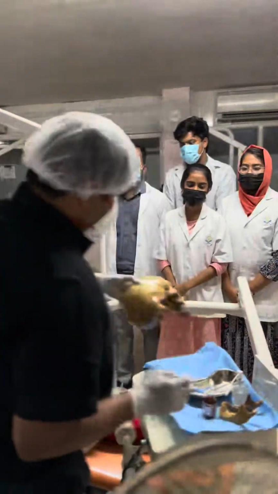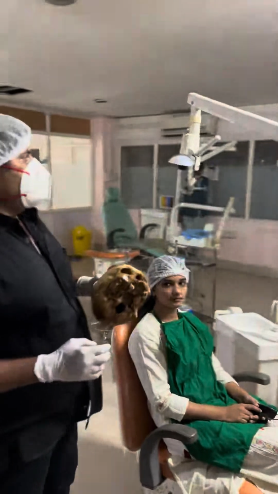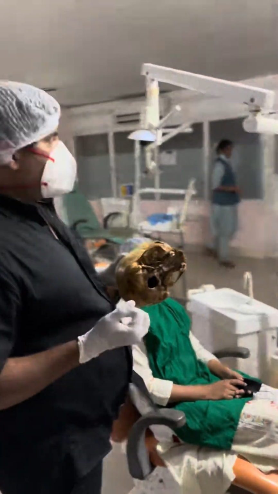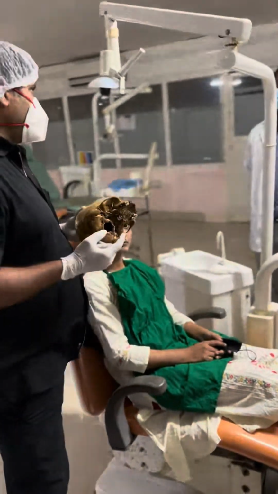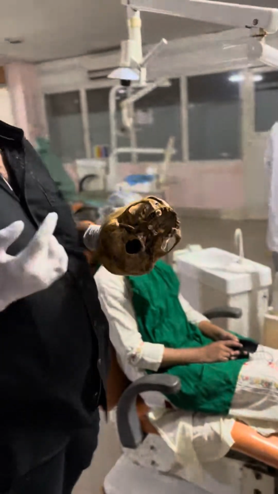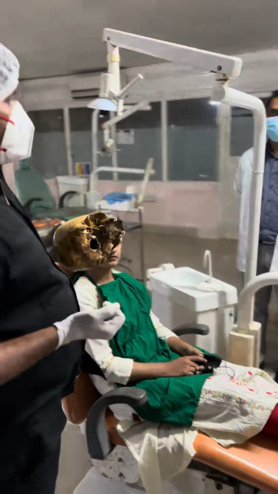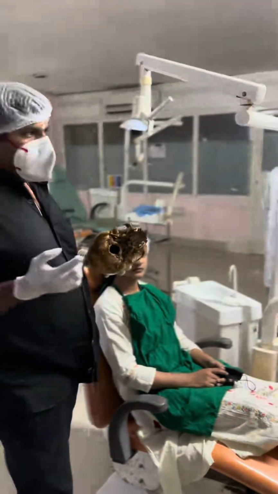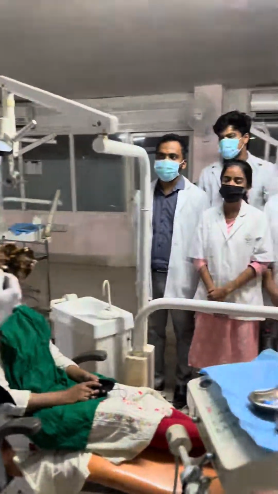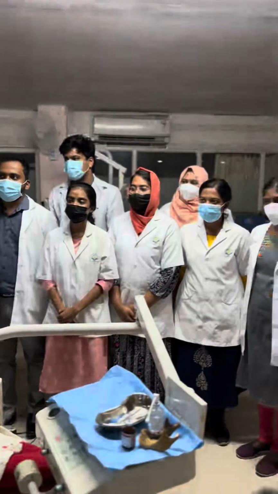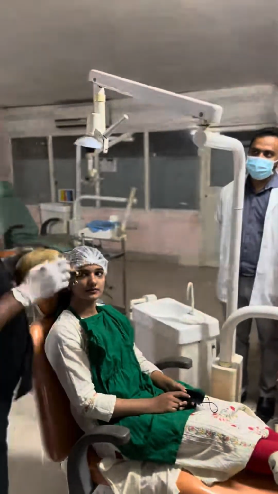The maxillary nerve, after it comes out from the trigeminal ganglion, gives a meningeal branch, that is the middle meningeal nerve, within the cranium. Then it exits the base of the cranium by the foramen rotundum. Once it exits from the rotundum, it goes to the pterygopalatine fossa, where it again branches.